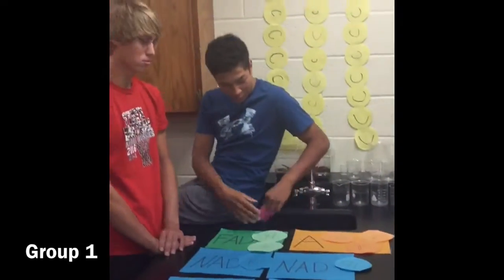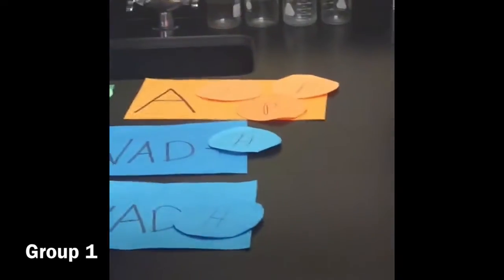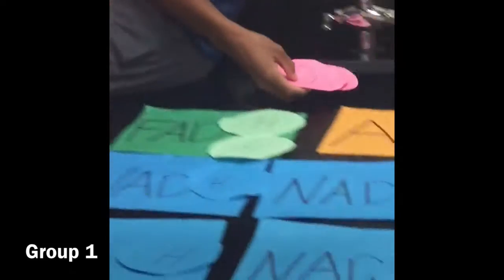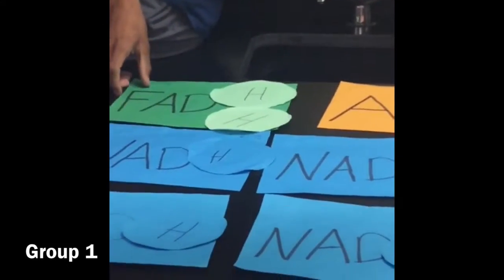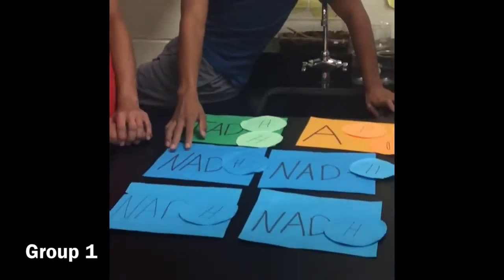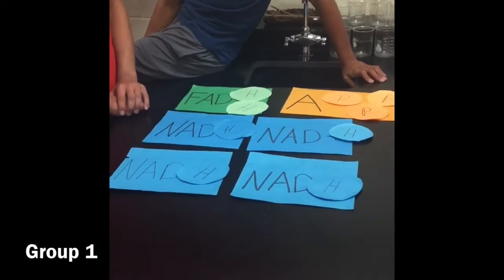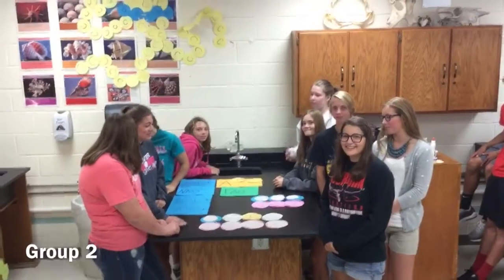So then you're left with your goal of ATP and then the byproducts of 3 carbon dioxides and then FADH2, which will carry electrons in the cell, and then 4 NADHs, which will carry electrons in the cell. This is the Krebs cycle.